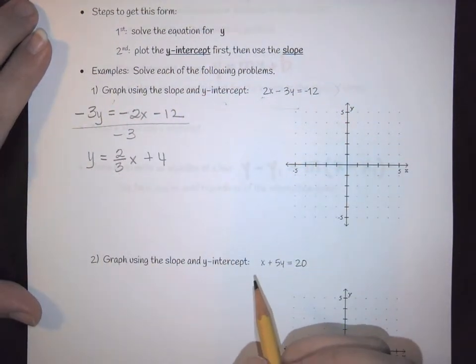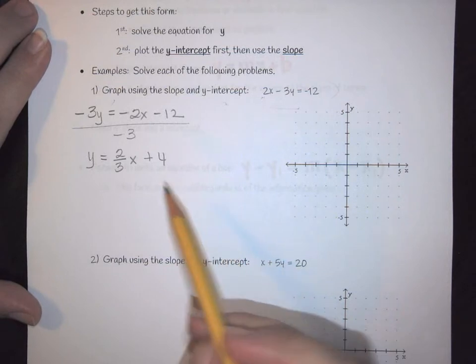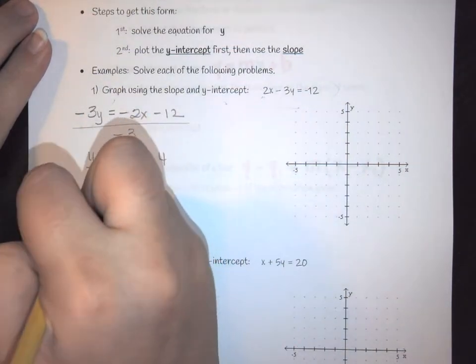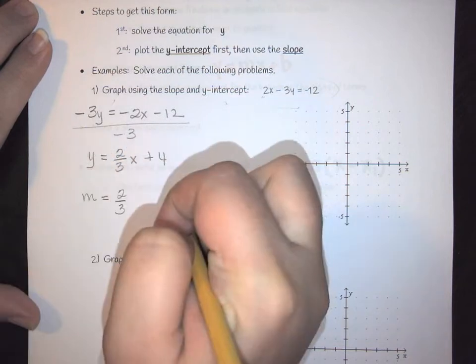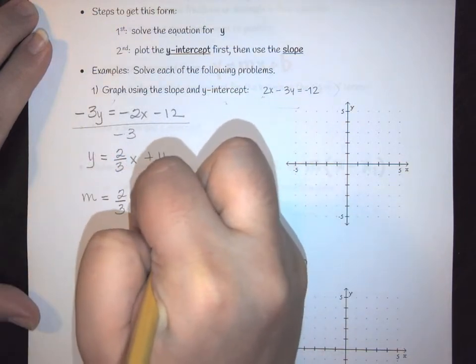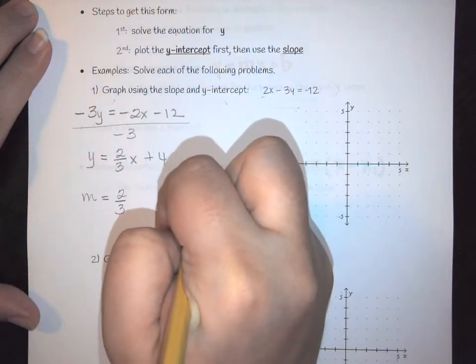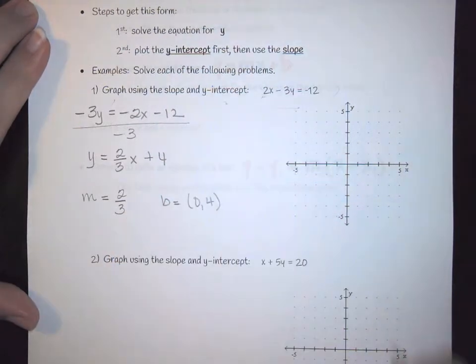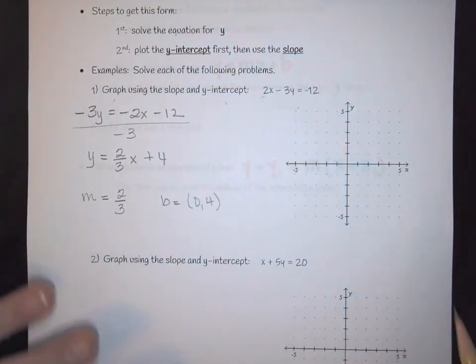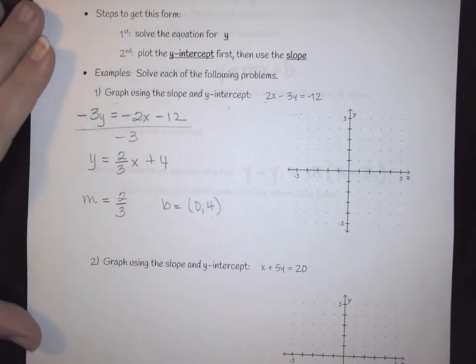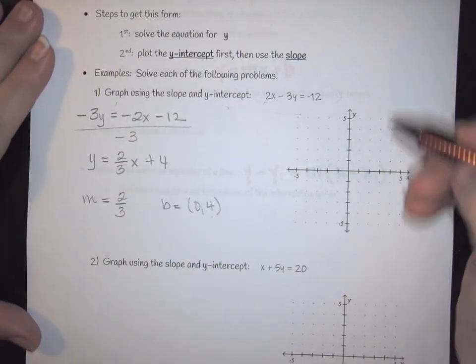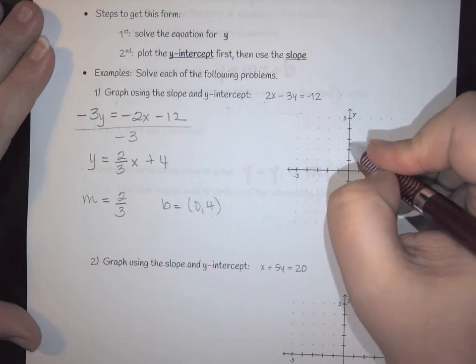Now that we have the equation of our line, what we need to do is identify the pieces. First of all, we need a slope, so this is going to be 2/3. And then we need your y-intercept, so that is going to be the point 0, 4. You're going to graph your y-intercept first. So you're going to come over here and you're going to go ahead and graph your point. So 0, 4, 1, 2, 3, 4.